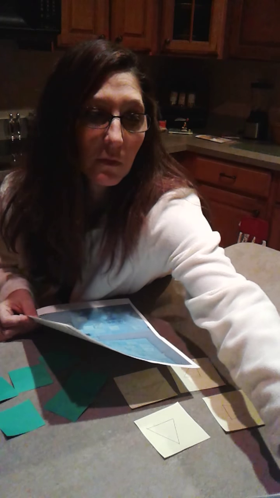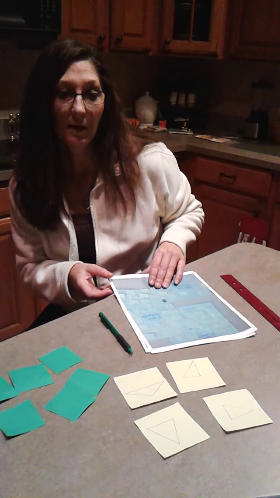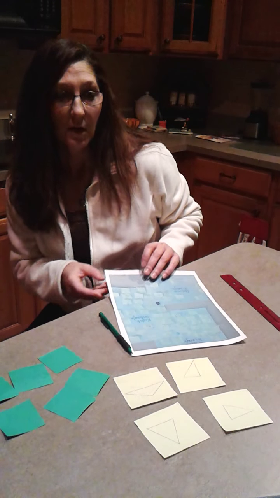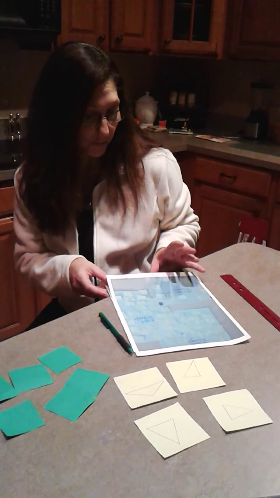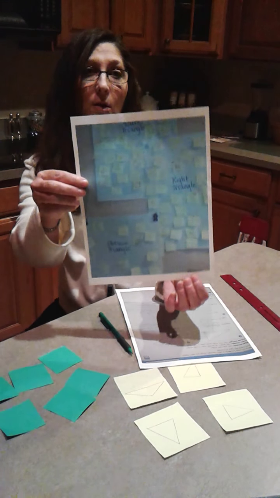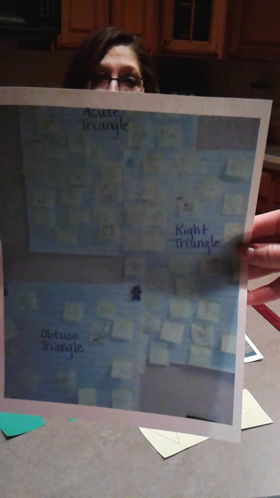So the acute triangle and the right triangle ended up having the most sticky notes. So this is a picture of what the kids actually had completed at the end of the task.